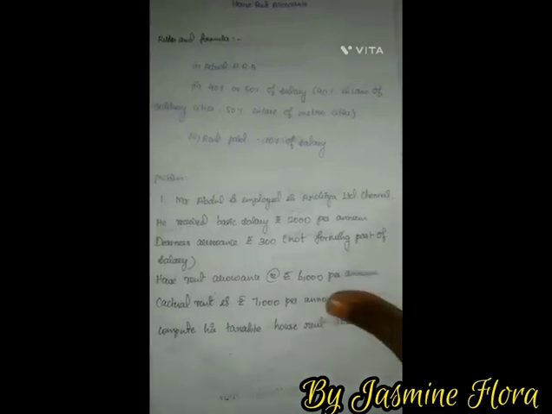Problem number 1. Mr. Abdul is employed in Arogya Limited, Chennai. He received basic salary rupees 12,000 per annum, dearness allowance rupees 300 not forming part of salary, house rent allowance at rupees 6,000 per annum. Actual rent is rupees 7,000 per annum. Compute the taxable house rent allowance, HRA.